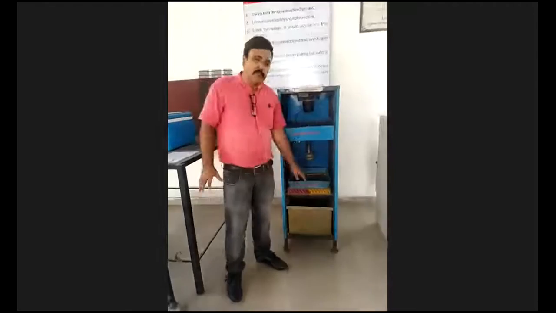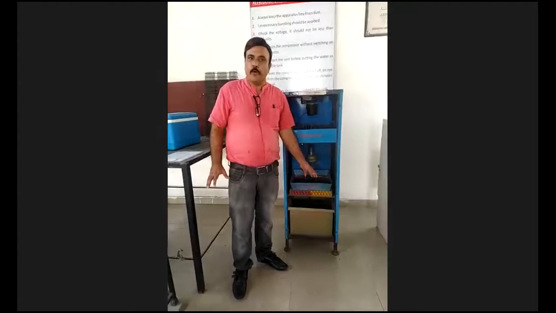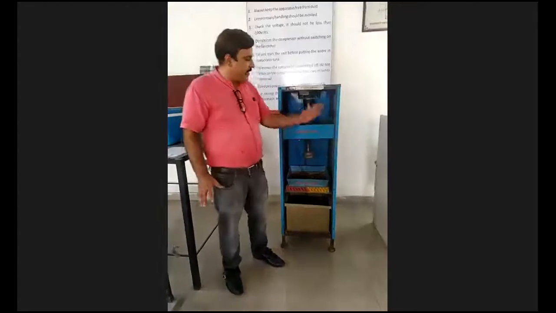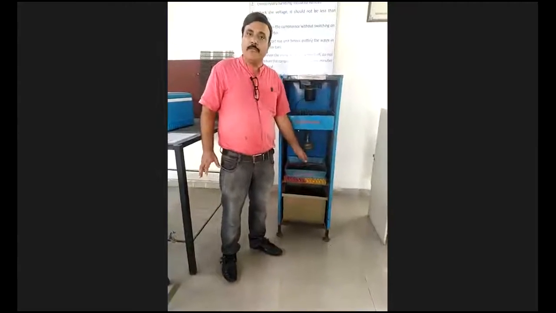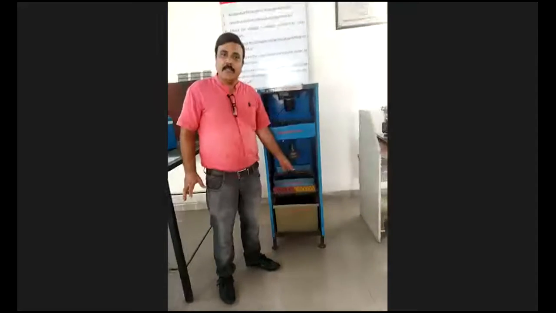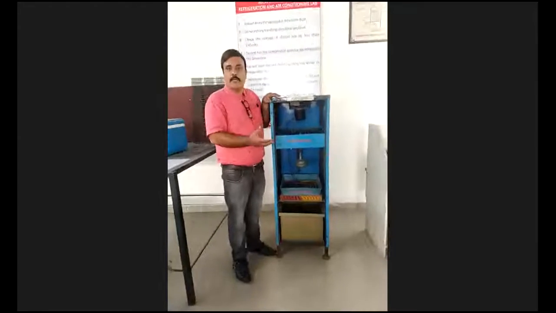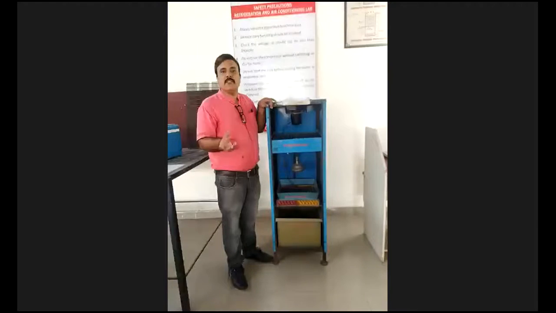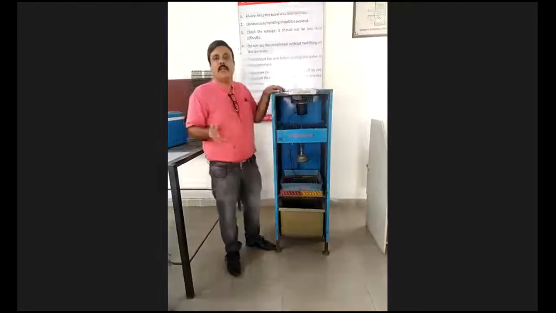Then the water which is collected at the bottom of this tank will be cooled. That cooled water is again supplied through this nozzle over the surface of this condenser. This type of condenser is known as evaporative type condenser, in which both air as well as water are used. So the COP of such a condenser is very large.